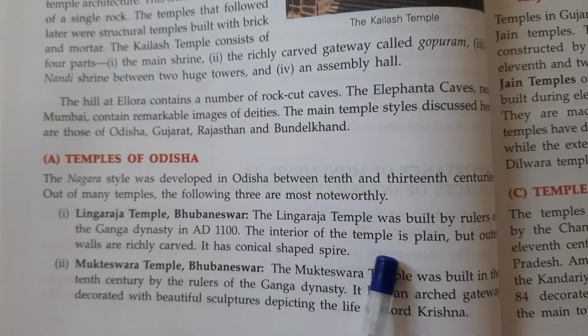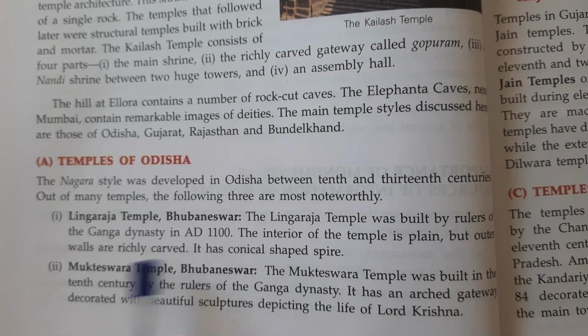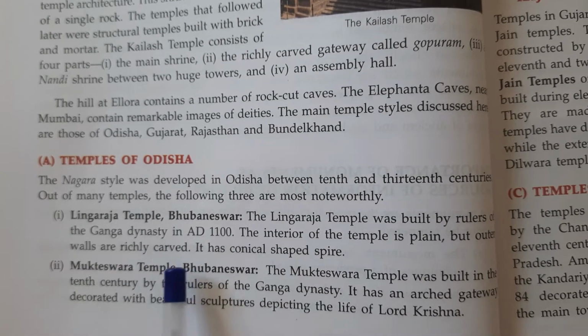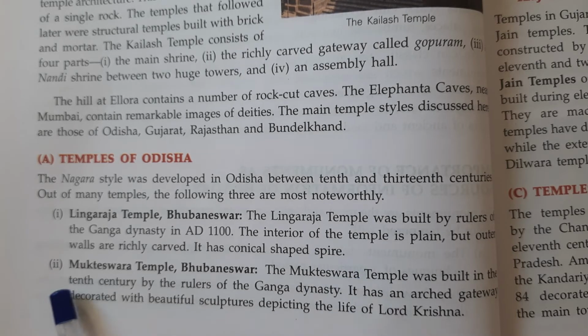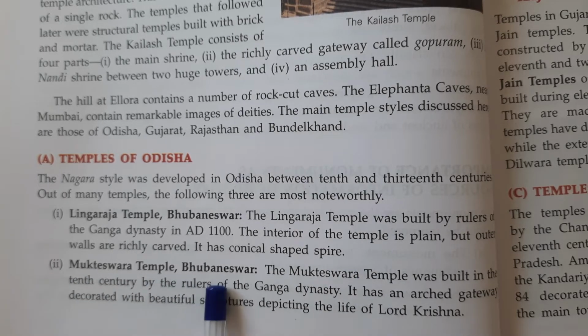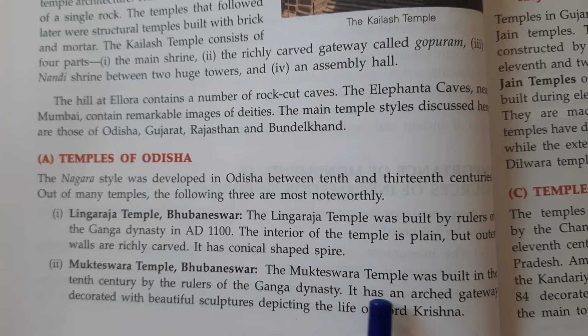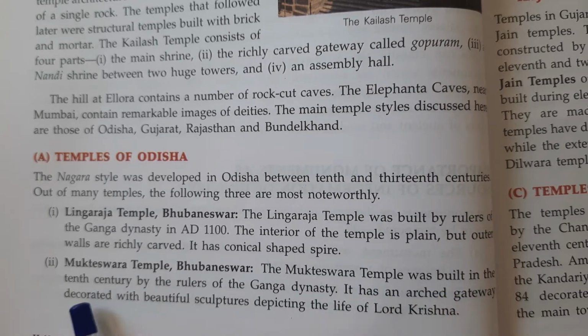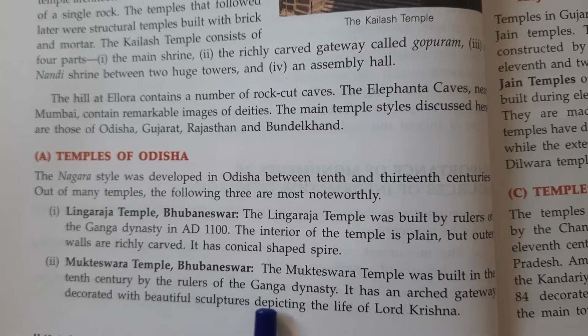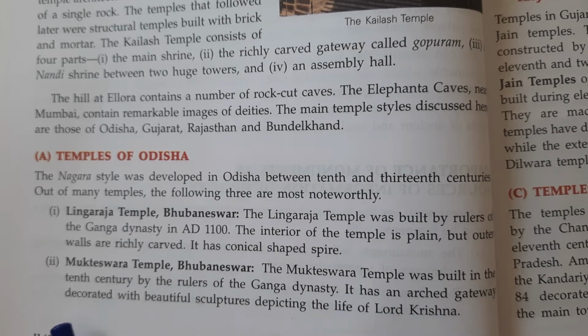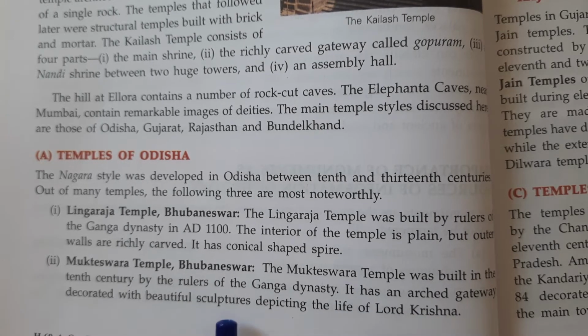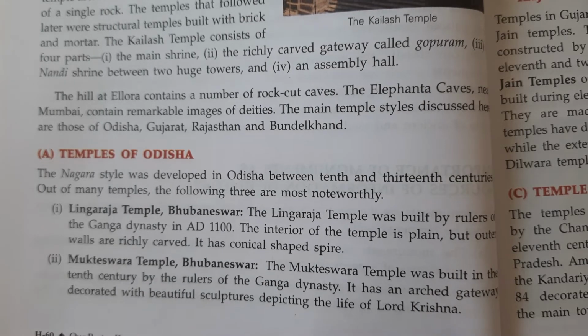The interior of the temple is plain but outer walls are richly carved. It has conical shaped spire. Mukteshwar Temple, Bhubaneswar. The Mukteshwar temple was built in the 10th century by the rulers of the Ganga dynasty. It has an arched gateway decorated with beautiful sculptures depicting the life of Lord Krishna.